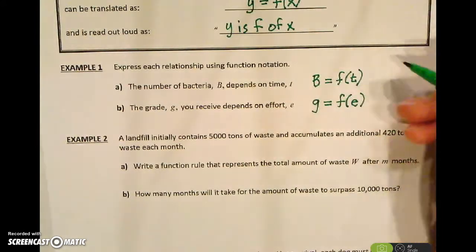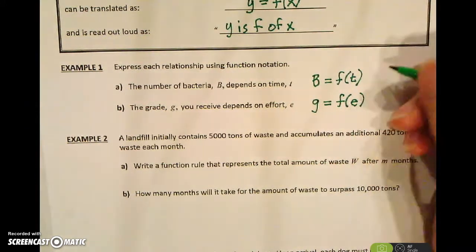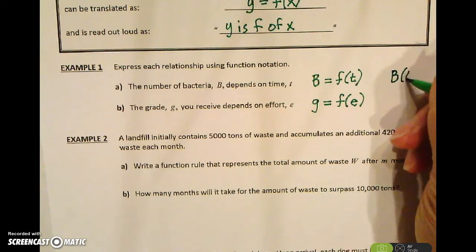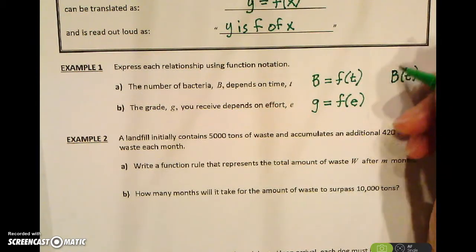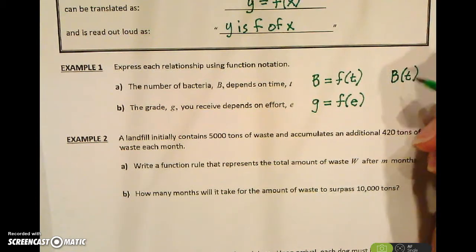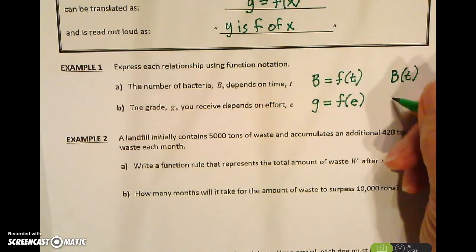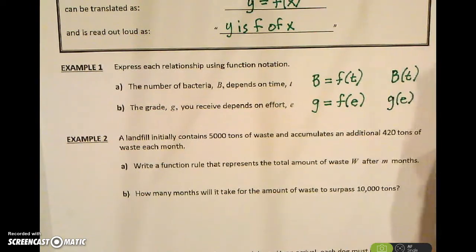So for example 1, part A, where I have B equals f of t, often that function will be named with a shortened version where you write B of t. So B indicates that the number of bacteria is the dependent variable, and t is the independent variable being plugged into it. So B of t would be written that way. And for the grade, we'd also maybe see G of E. So E, the effort, is the input and the output is the grade.